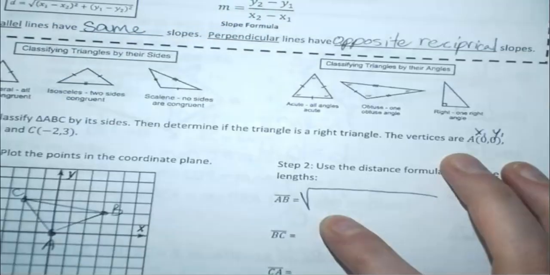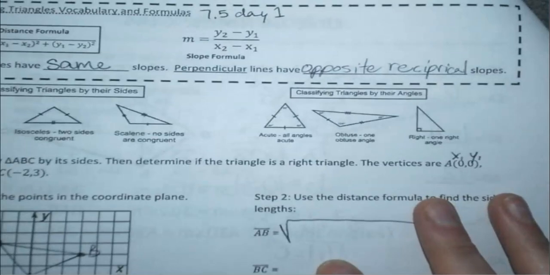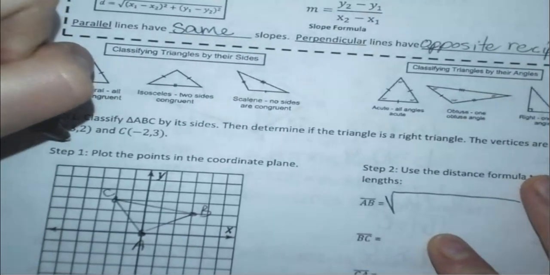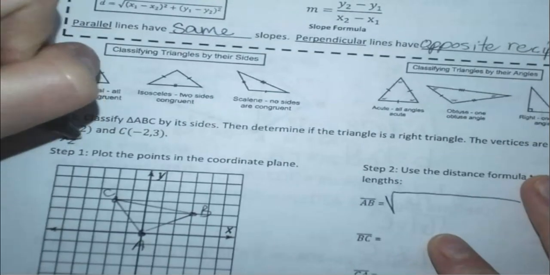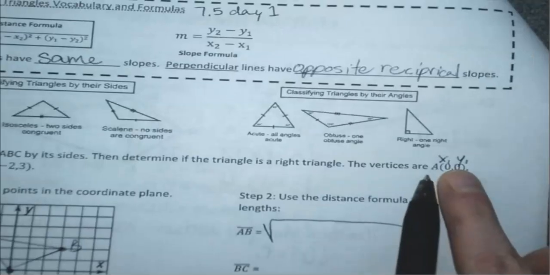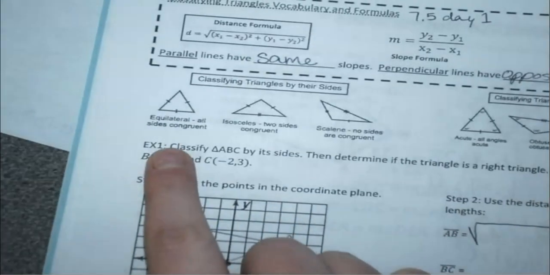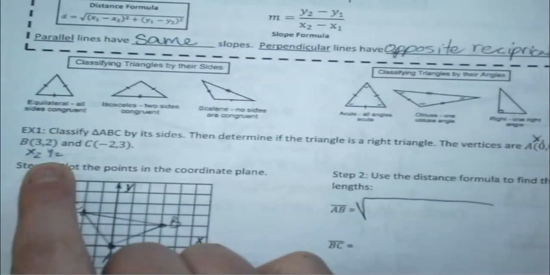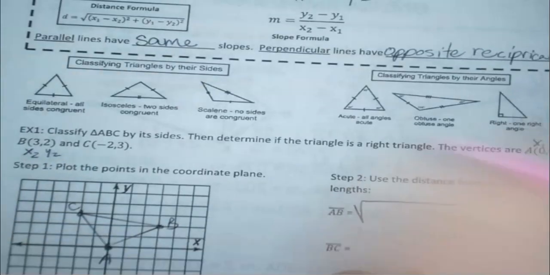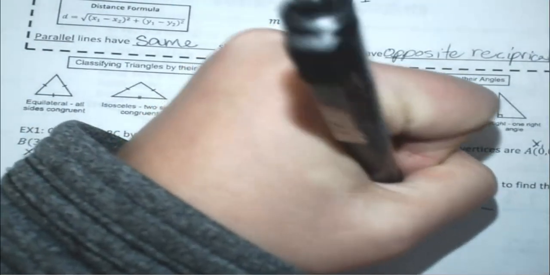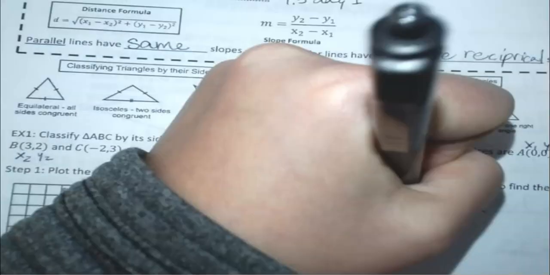It just takes longer than Pythagorean theorem, so that's why we're doing this one time, and all the other times we're doing the shorter version. But I want to show you how. So here's my points. x1, y1 is A. x2, y2 is going to be B. So let's plug those in. x1 minus x2, so 0 minus 3 squared.